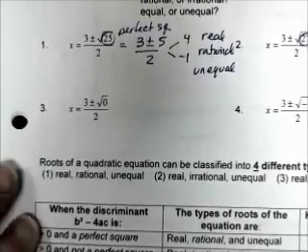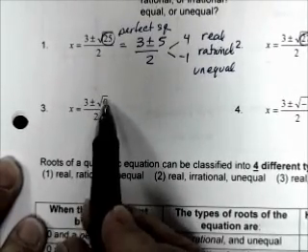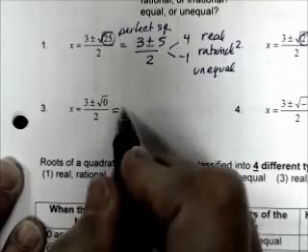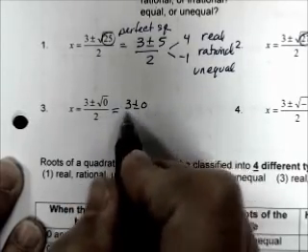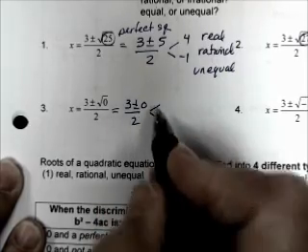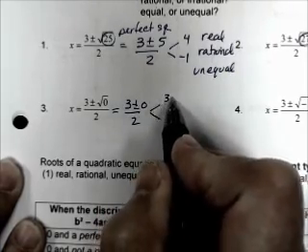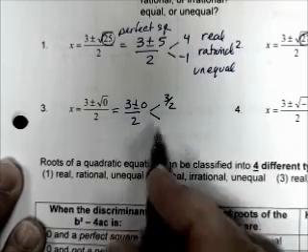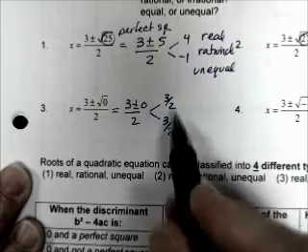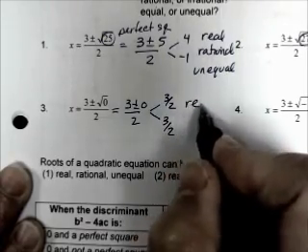Next, 3 plus or minus the square root of 0 over 2. Well, the square root of 0 is 0, so we have 3 plus or minus 0 over 2. 3 plus 0, 3 divided by 2, and 3 minus 0 is 3 divided by 2. So here we see that the roots are real numbers.